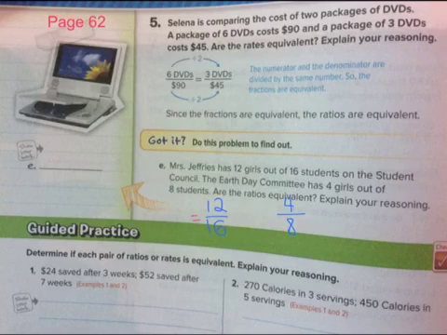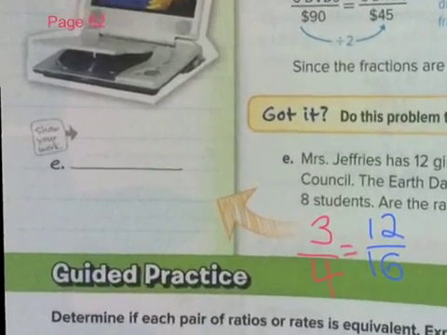If I were to find the greatest common factor for 12 and 16, it would be 4. And I know that 12 has 3 fours and 16 has 4 fours, so it's 3/4. The greatest common factor for 4 and 8 is also 4. And at the top I have 1 four, and at the bottom the denominator has 2 fours. See that? So here I have 3/4 and here I have 1/2. Are these ratios equivalent? Clearly not. So let's write it right there.